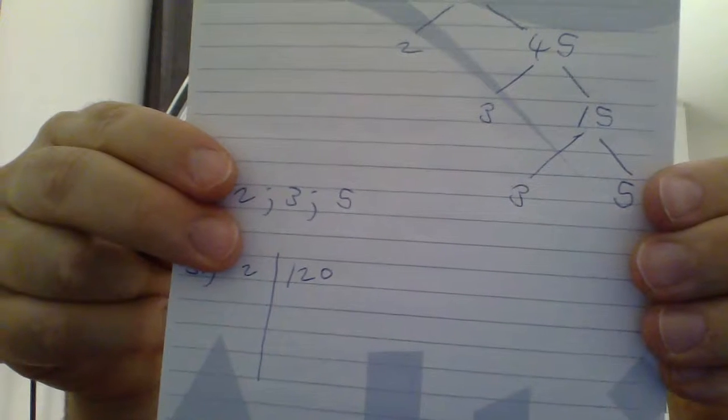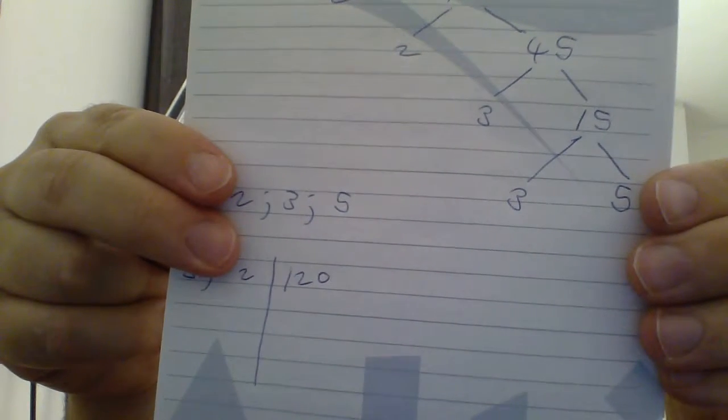You say 120 divided by 2 gives you what? Gives you 60. Then you write down 60.